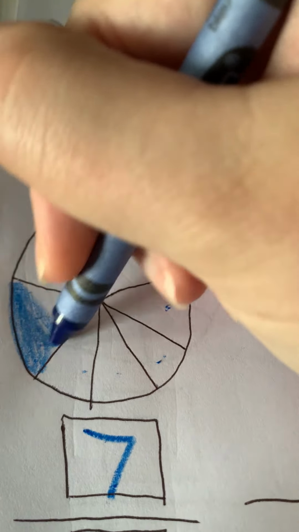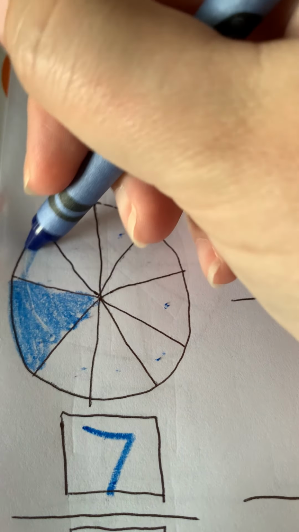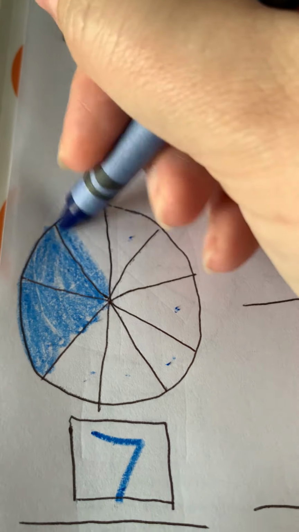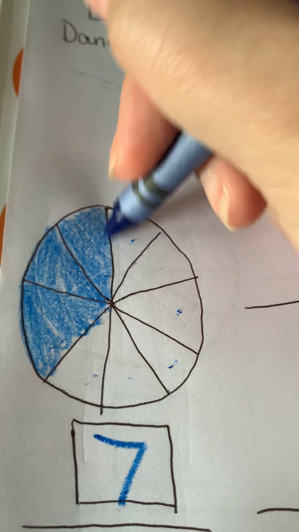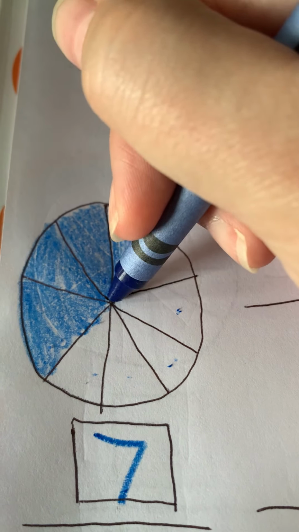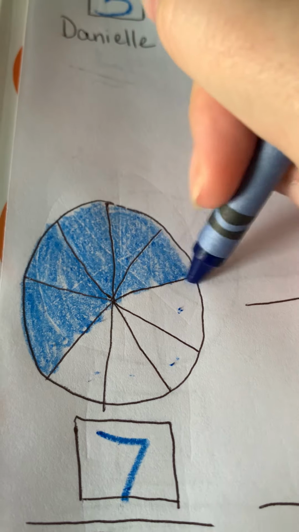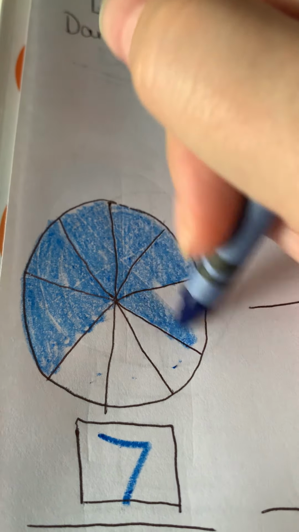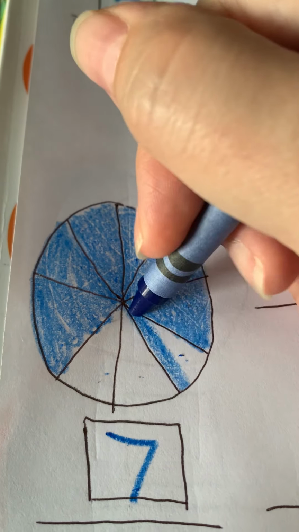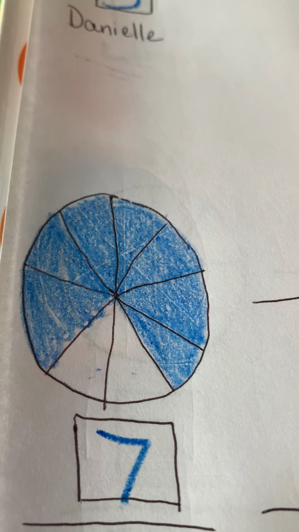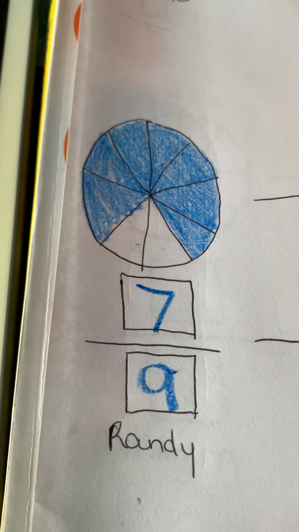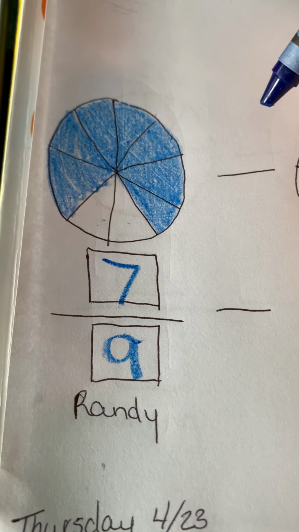So 1, 2, 3, 4, 5, 6, 7. Okay? So Randy put 7 of the 9 deposit slips on the counter.